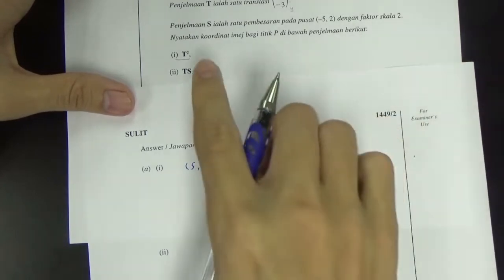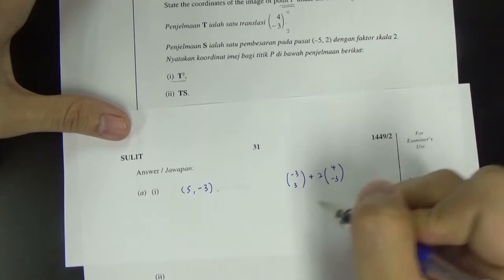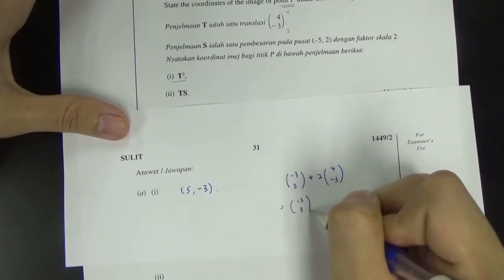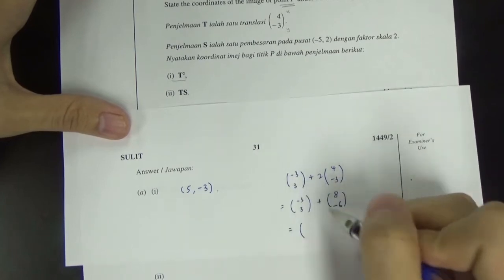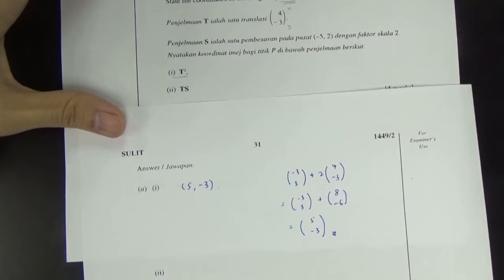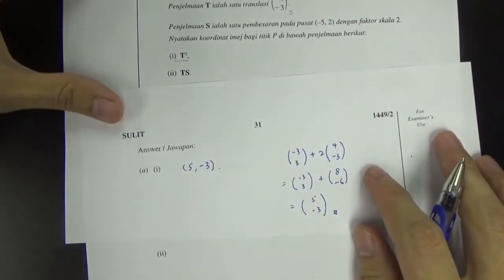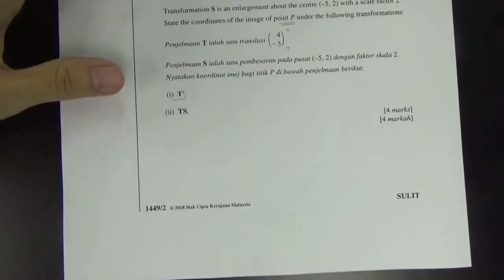Undergoing translation 2 times. The translation is 4, -3. So we end up with -3, 3 plus 8, -6, and this gives us 5, -3. Okay, so this would be the alternative solution. Okay. Now let's look at part 2 then.